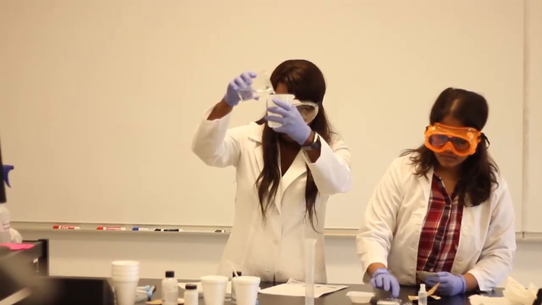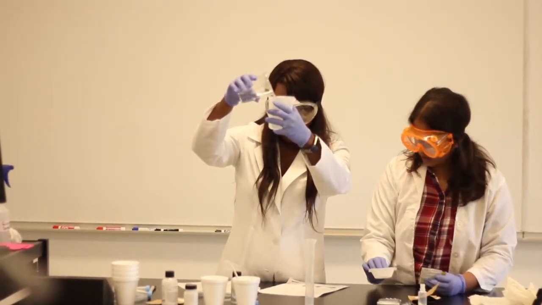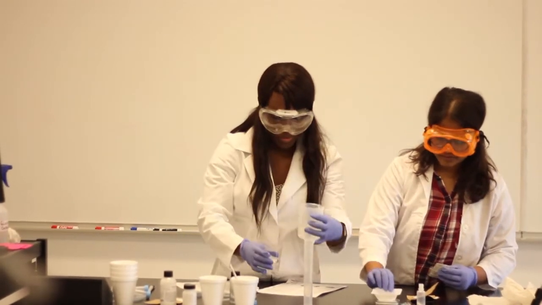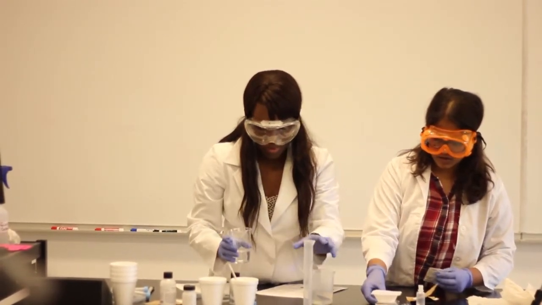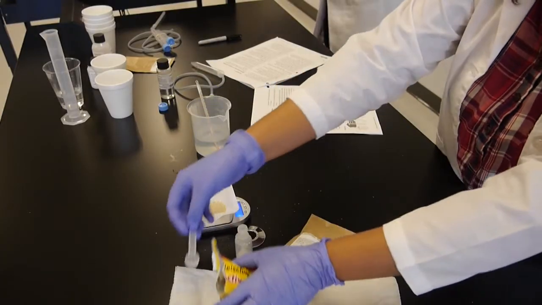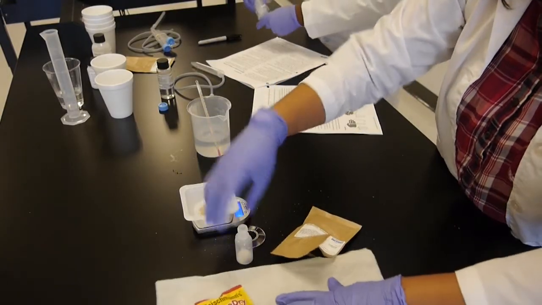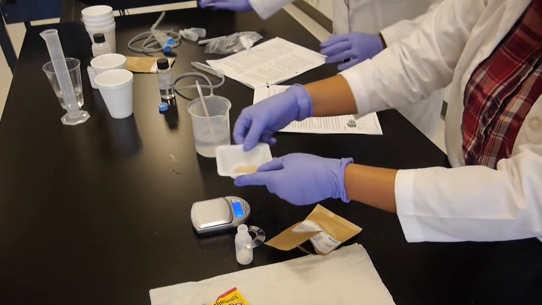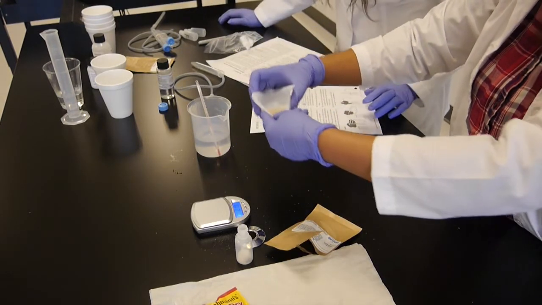In the meantime, let me weigh out about 2 grams of yeast. Let me tare it. There we go. We have about 2 grams of yeast. Let me add it to the water.